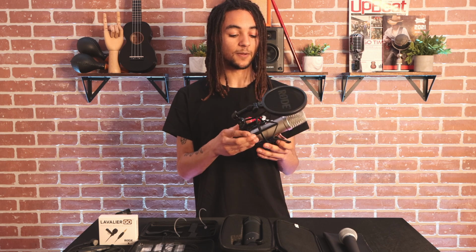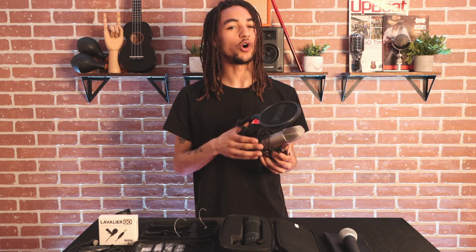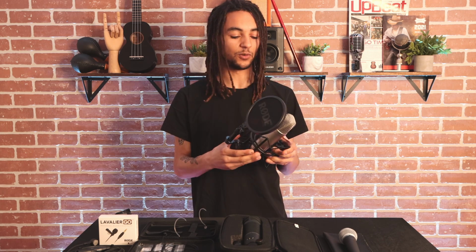So yeah, you definitely want to be careful of your gain level on them depending on what you are trying to record. Another disadvantage is that most of them will have a very specific mount or clip to them, like this microphone right here. So if you happen to lose your mount or clip, it can sometimes be a bit harder and more expensive to replace.